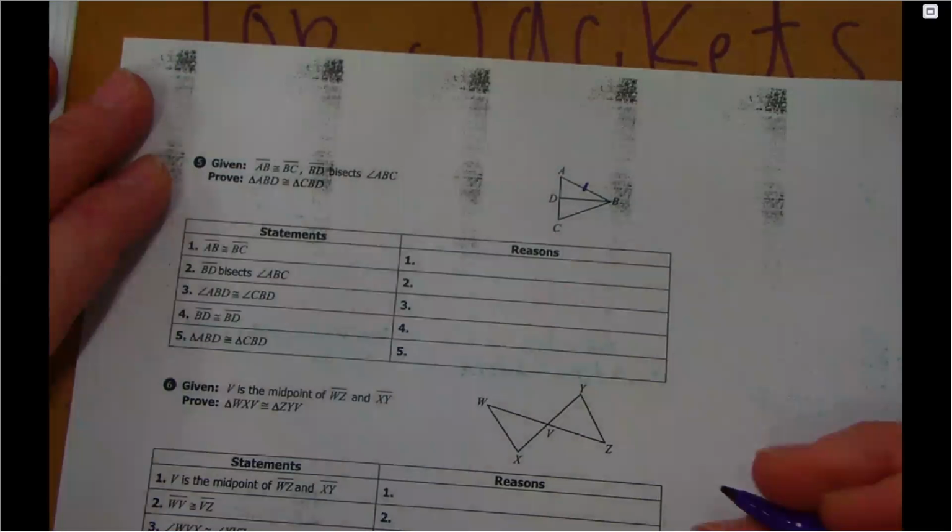Exactly. Okay, let's look at number 5. Number 5. AB is congruent to BC. That is given.